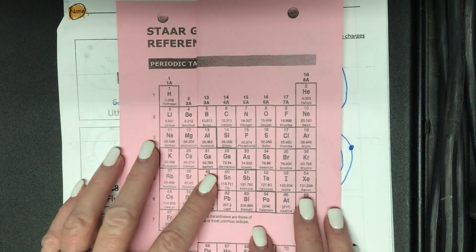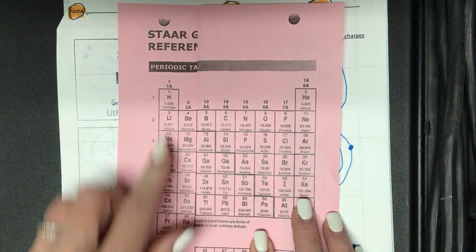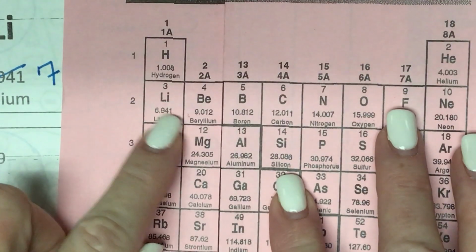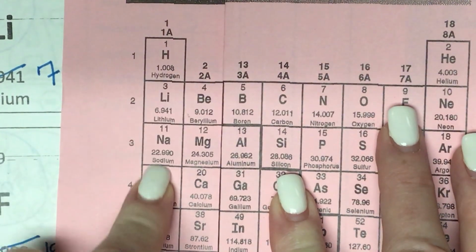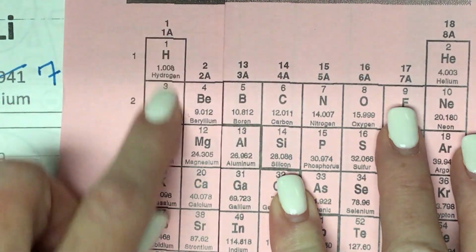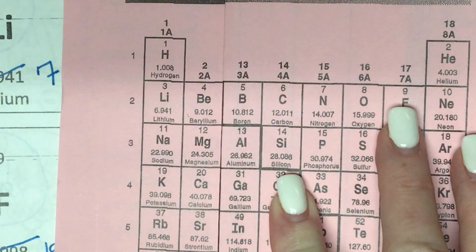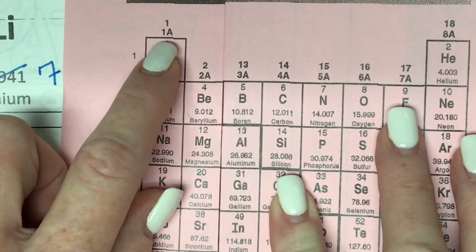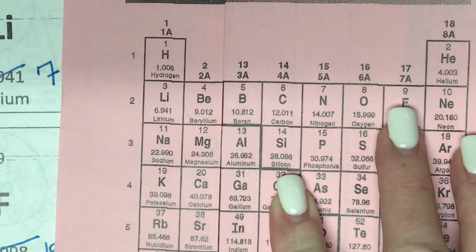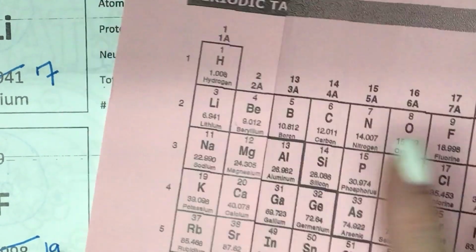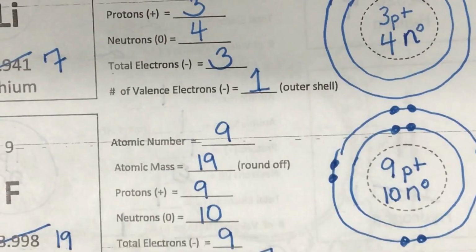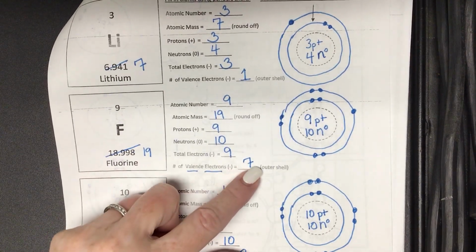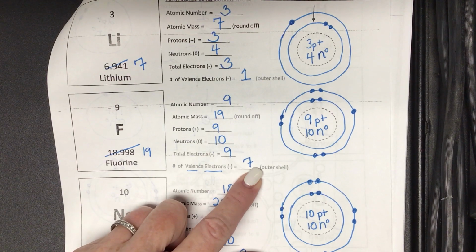Now we have our periodic table, correct? Here is group 1 on the periodic table. Every element in group 1 is going to have 1 valence electron, okay? Do you see where it says 1A? That is gonna mean all of these elements here have 1 valence electron, okay? Let's go to fluorine here. Fluorine has, we said fluorine has 7 valence electrons, okay?